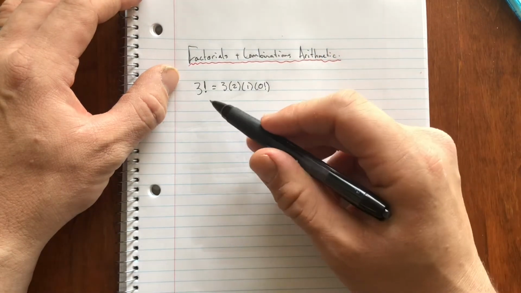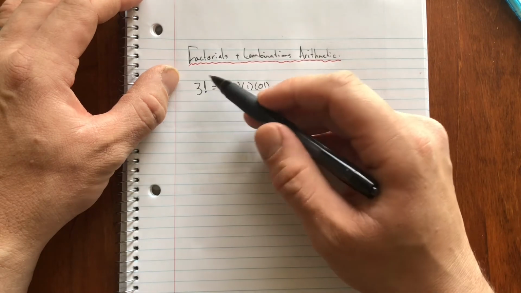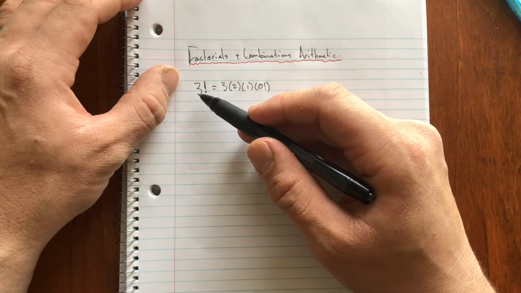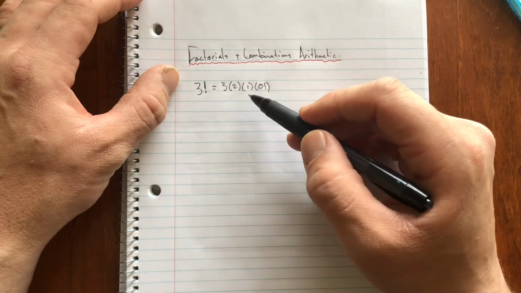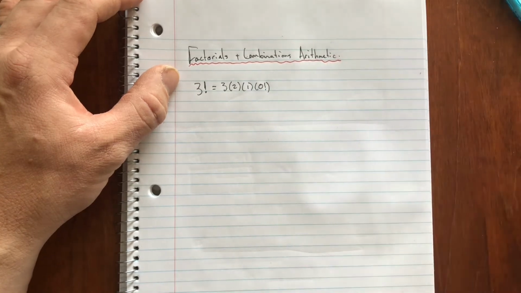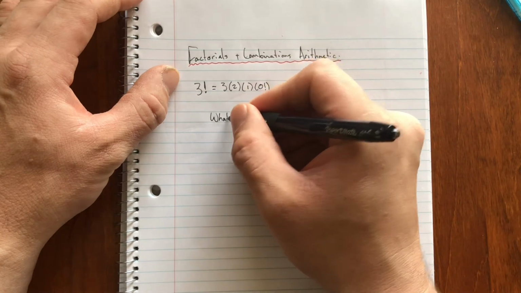And so this is always going to be the same number. Starting with this number, multiply all of the integers all the way down until you get to 0, and then multiply by 0 factorial. Now, this brings up a question: what is 0 factorial?